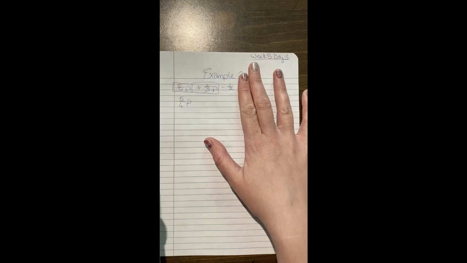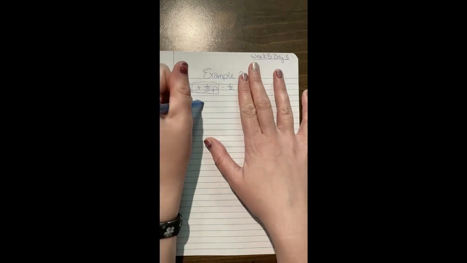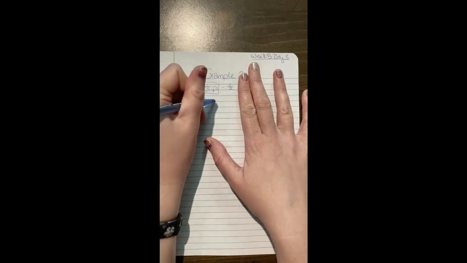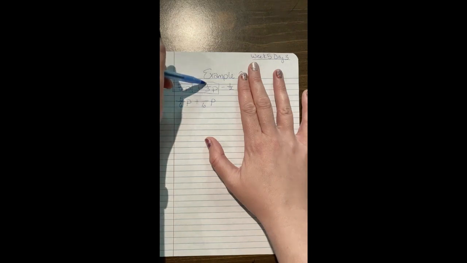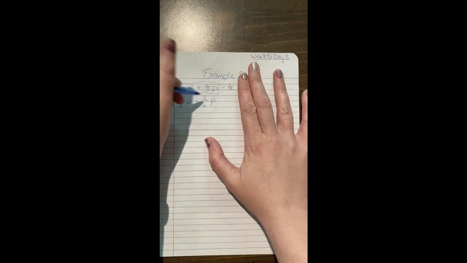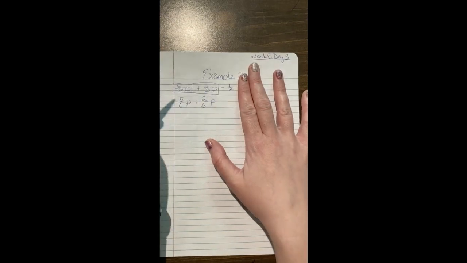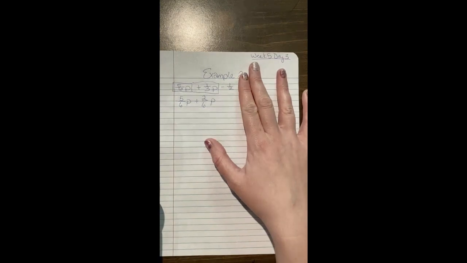So this one can stay. And we want to make this one have a denominator of 6 so we can combine them. So 3 times 2 is 6. So what we do to the denominator, we do to the numerator. So 1 times 2 is 2. 2/6 reduces to 1/3. That's a good check to make sure that we have found an equivalent fraction correctly.